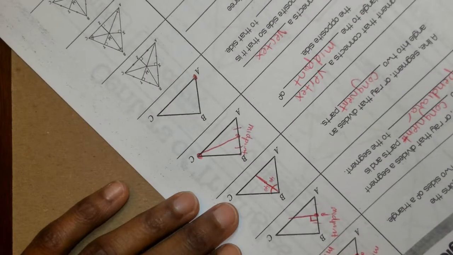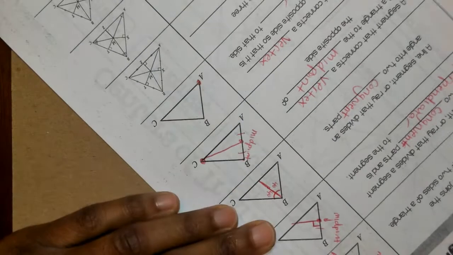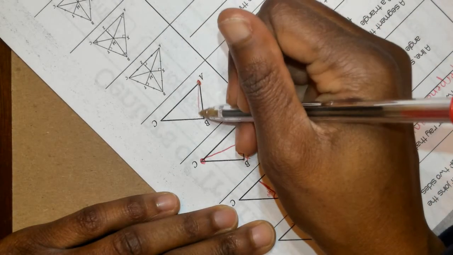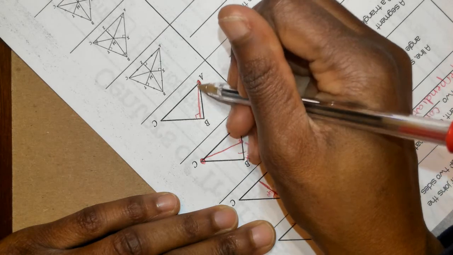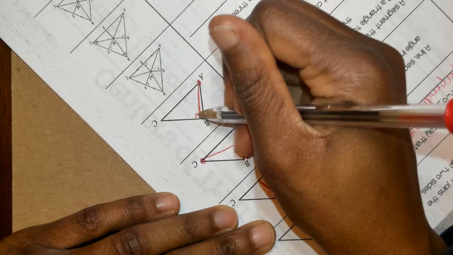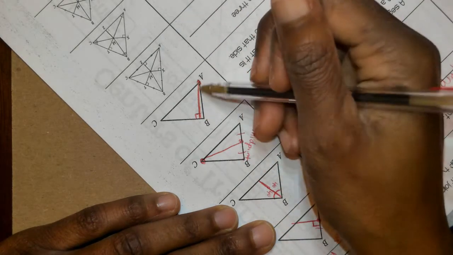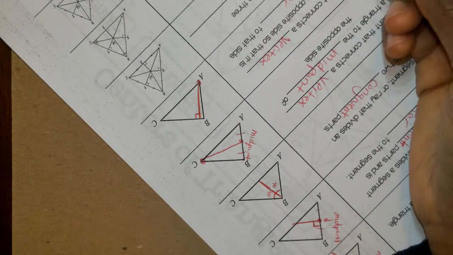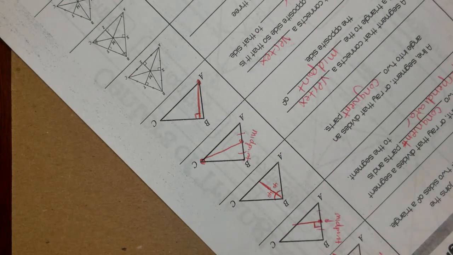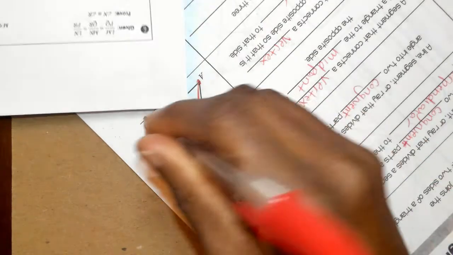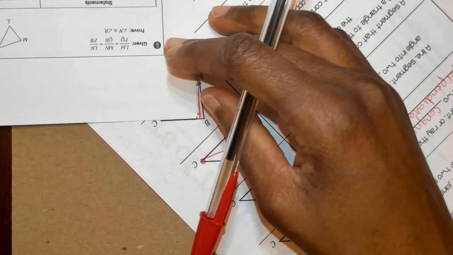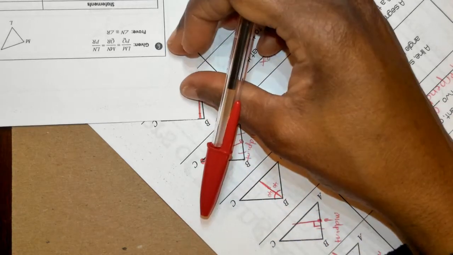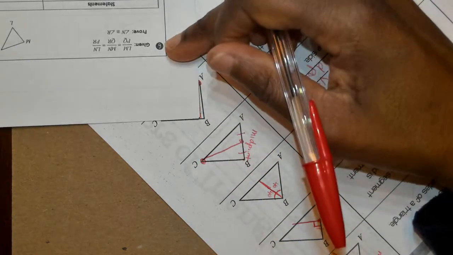If I turn the paper so that BC is parallel with my eyes, then I want to drop a segment perpendicular to this. So it's going to be really close to point B. It might even be on point B if it was a right angle. The way that you can tell is you take a corner of a sheet of paper, line one of the sides of the paper up with BC and the other one up with point A, and it should make a 90 degrees. So mine was pretty accurate.